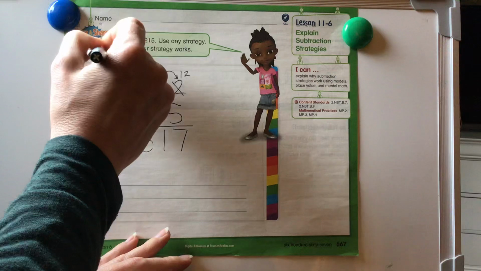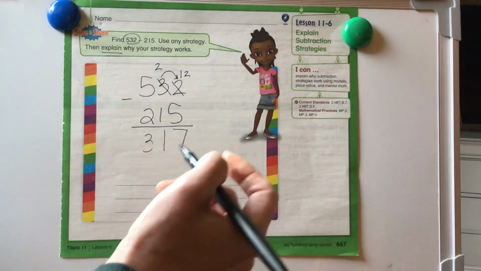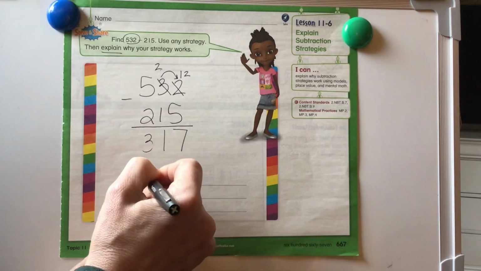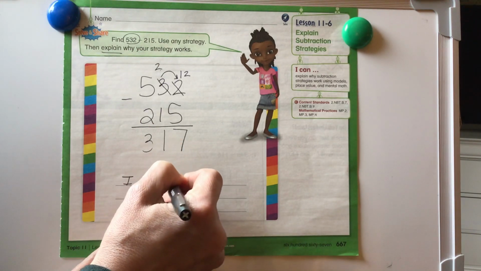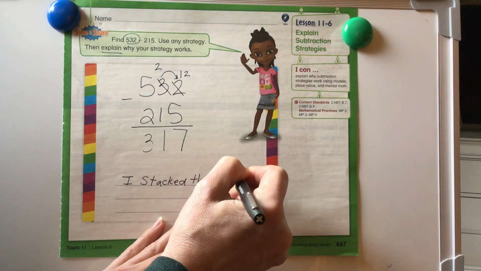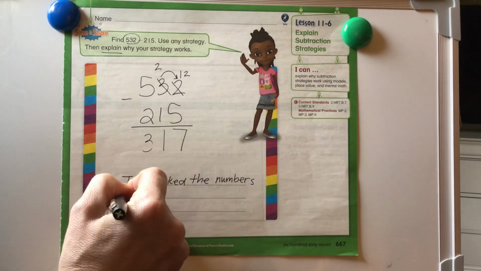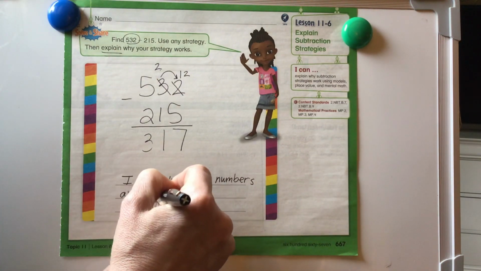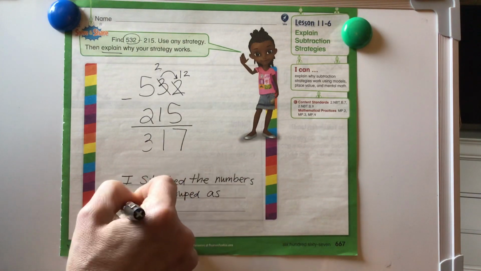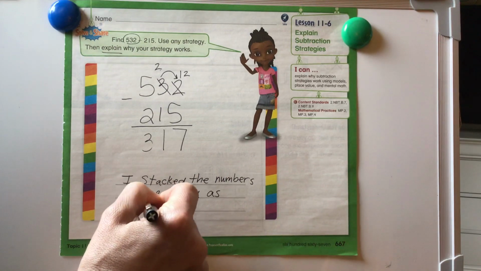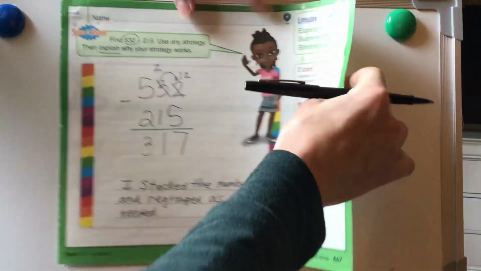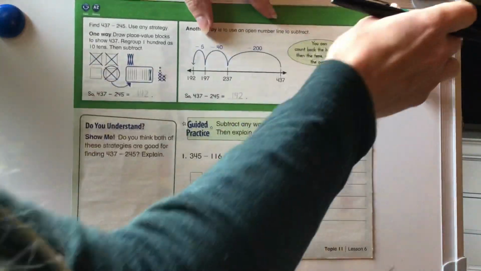But now it's wanting us to explain why our strategy worked. So I can just say I stacked the numbers and regrouped as needed. Okay? All right, let's go ahead and go on to the back page here.